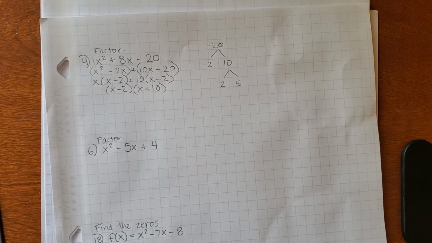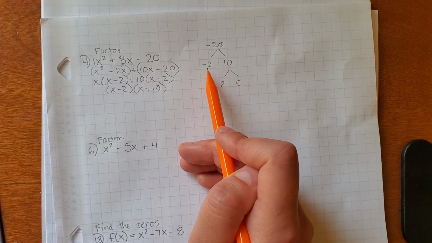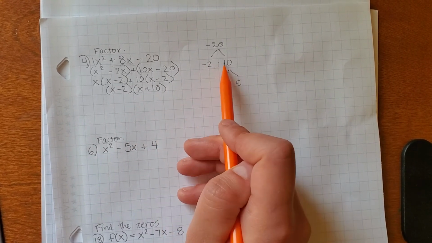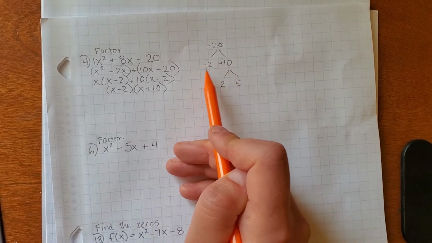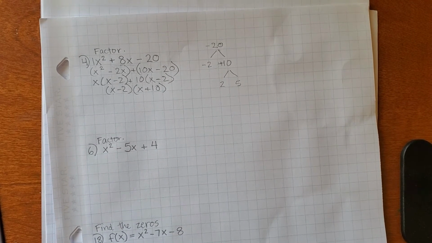So you can see here that a faster way you could have done this is you could have just put x minus 2 and x plus 10, and I could have just skipped to there. But the reason that I had you go through all this is that it's going to help a lot with the next lesson.